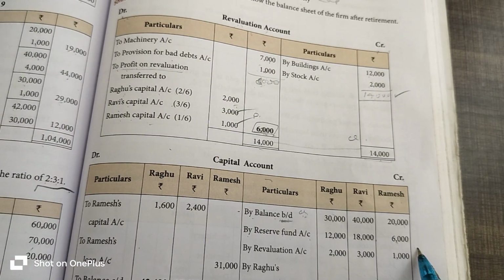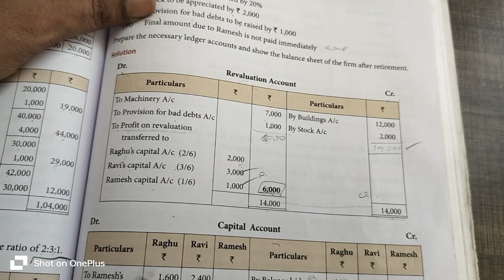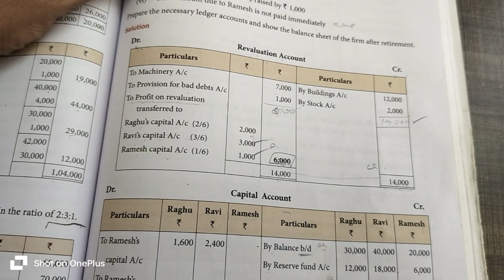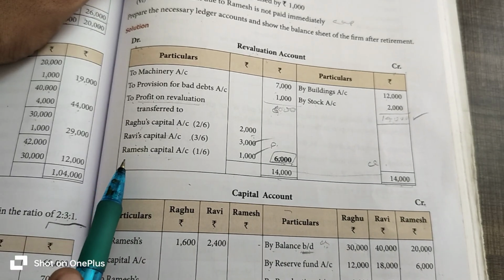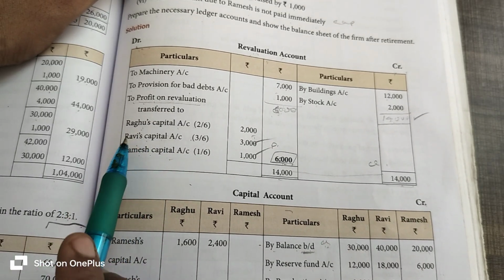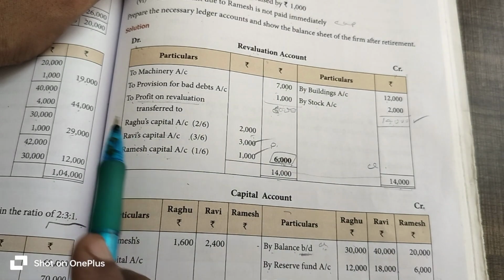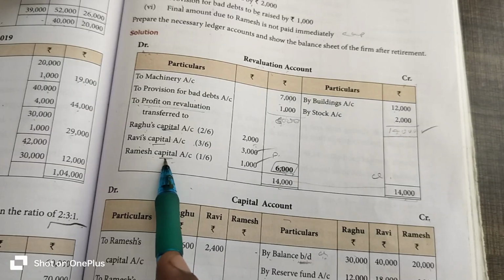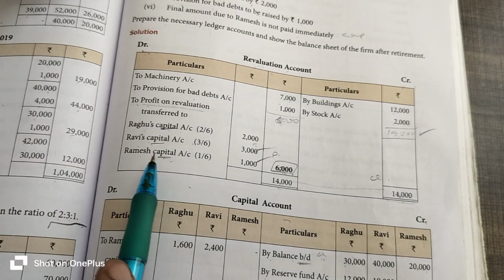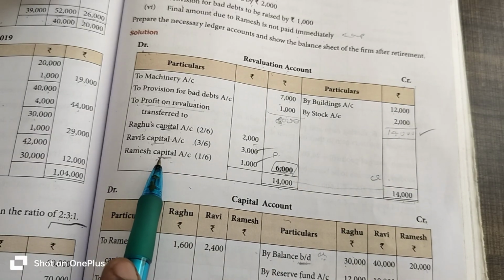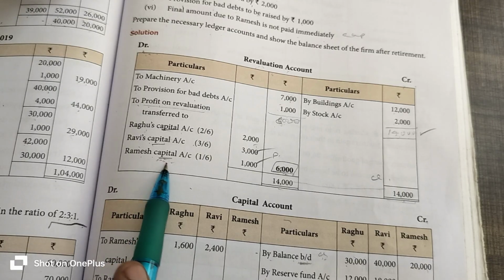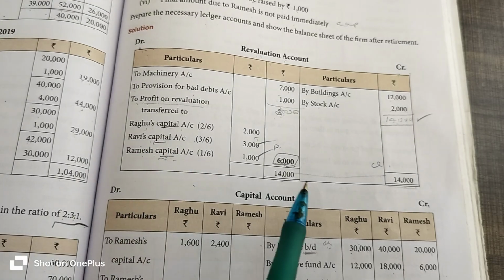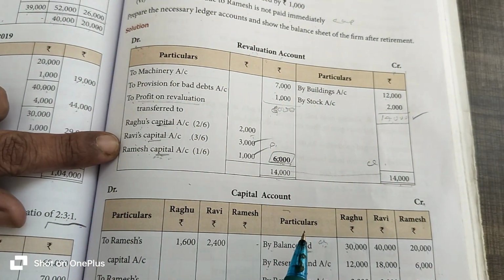Then listen, we have to transfer the profit on revaluation account into the capital account. Where do you find the profit on revaluation account? Because the profit on revaluation account is transferred to the respective partners' capital accounts, so it belongs to the capital account. Where does the capital account appear? Capital account appears on the credit side.